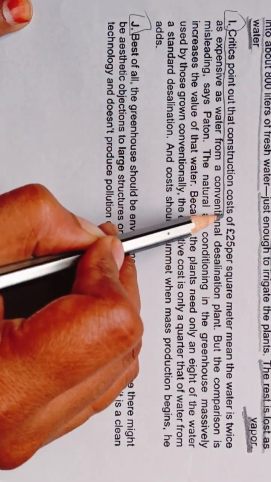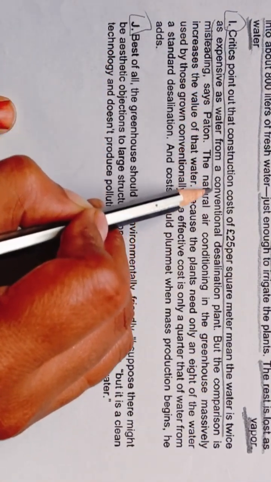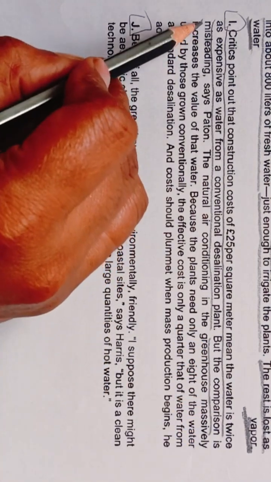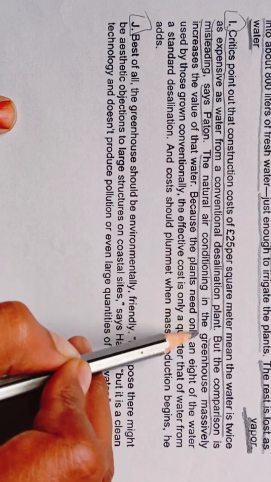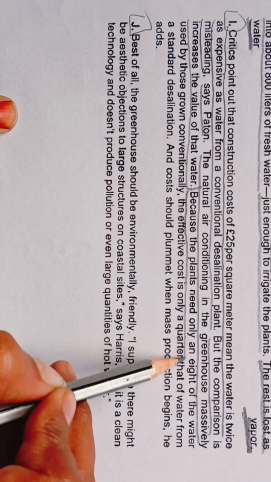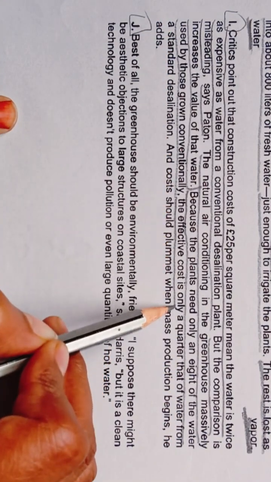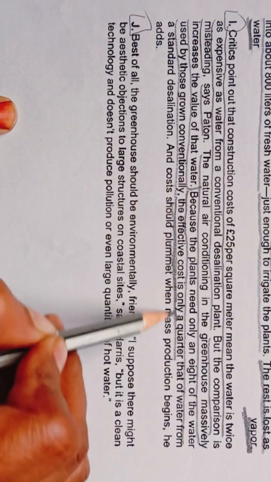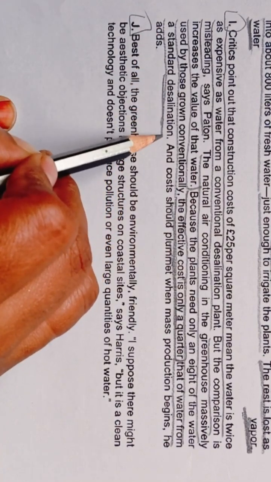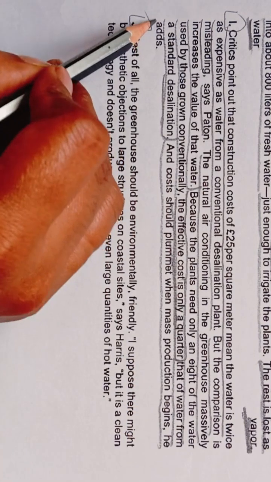Critics point out that construction cost of 25 per square meter means the water is twice as expensive as water from the conventional desalination plant. But the comparison is misleading, says Patton. The natural air conditioning in the greenhouse massively increases the value of that water because the plants need only an eighth of the water used by those grown conventionally. The effective cost is only a quarter that of water from a standard desalination. And cost should plummet when mass production begins, he adds.